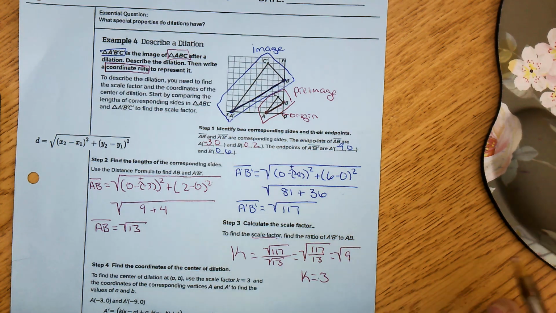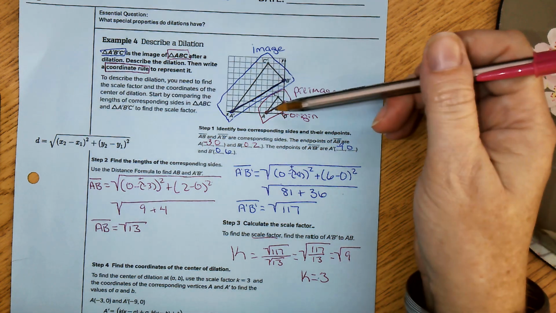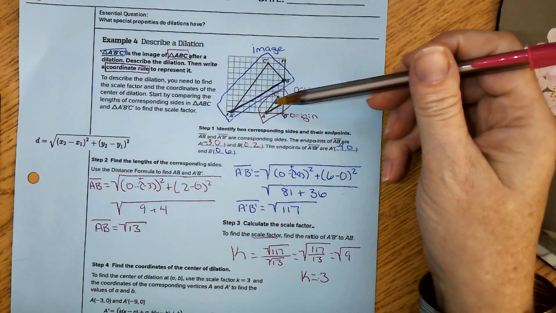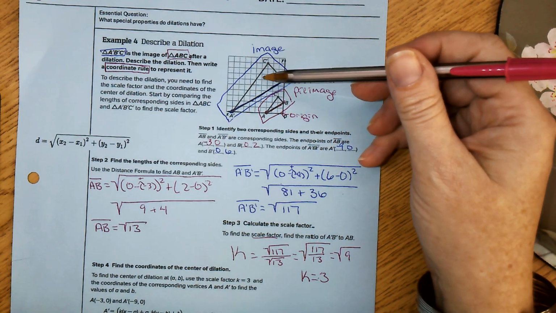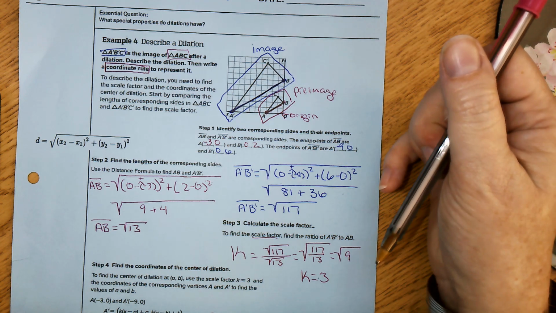So we have a K of 3. Cool. So now we know that we are dilated by 300%. So this triangle is 300% more than this triangle. And we know 3 should be a whole number because our original got much larger when it dilated.